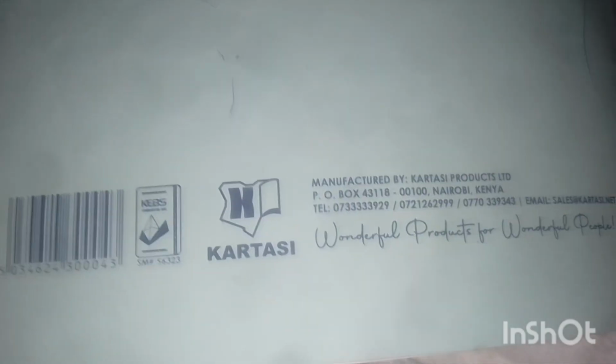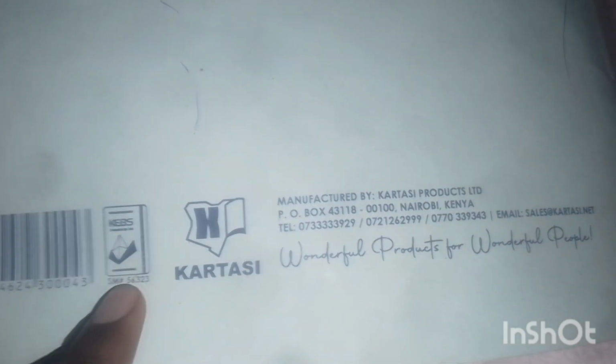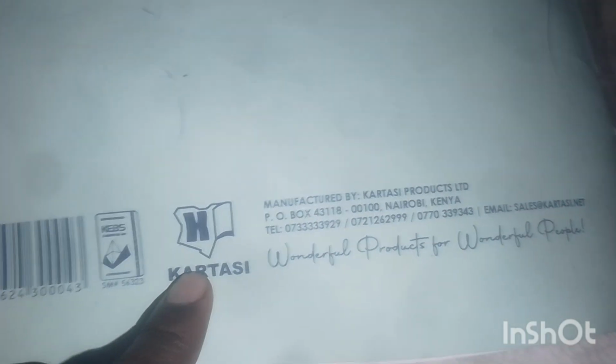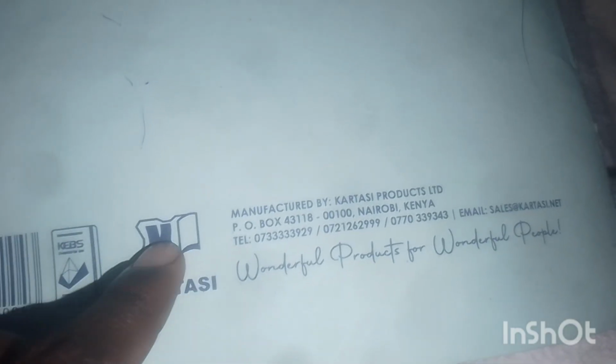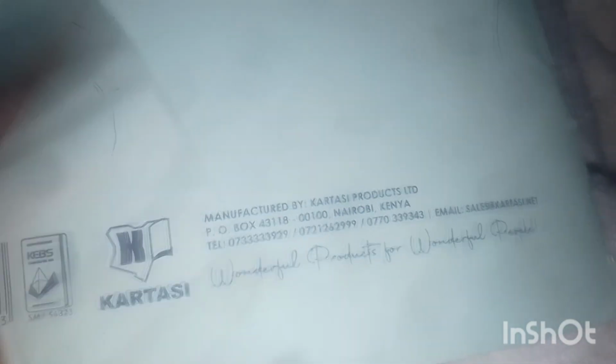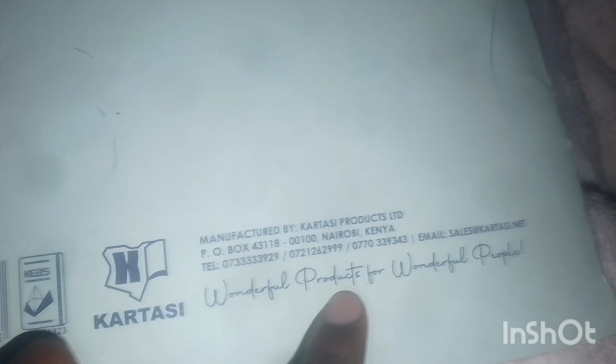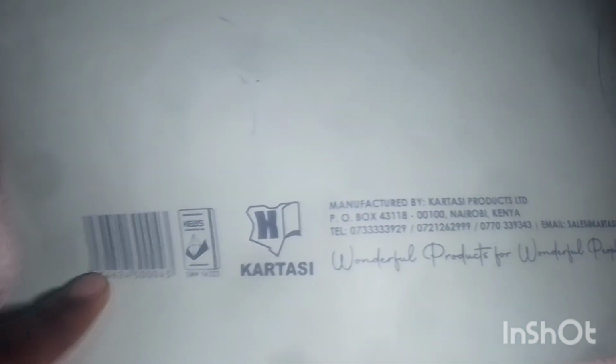This is the CAPS mark of standard. We have the logo of the brand, the company brand for making these registers. And yeah, the same wonderful product for wonderful people. That makes you feel good. And that was the serial number.